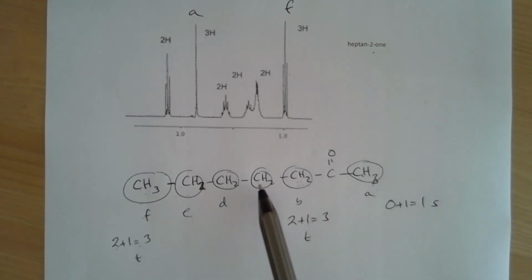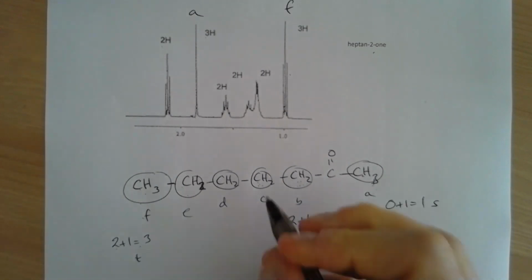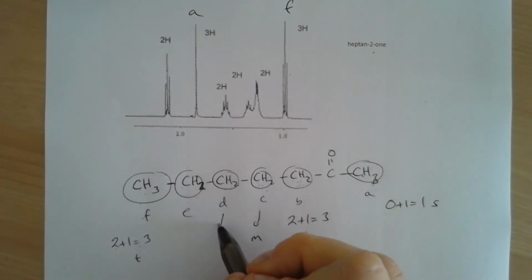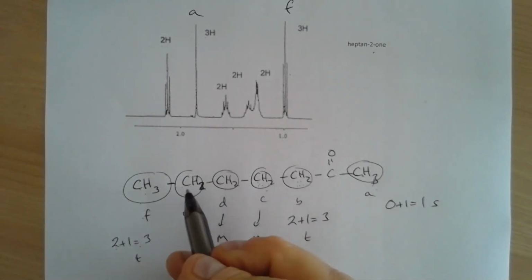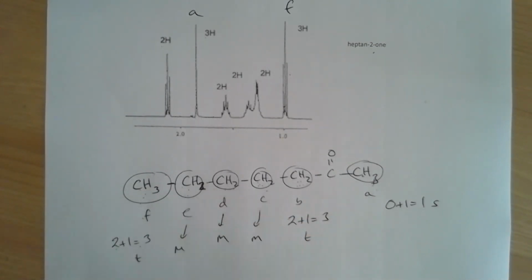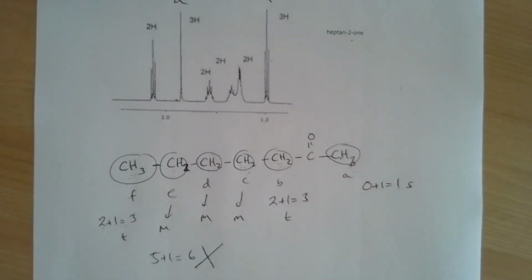Now beyond that, it gets more complicated, and there are ways we can explain it, but because environment C is adjacent to D and B, its signal is simply going to be a multiplet. D is adjacent to E and C, again its signal is going to be a multiplet, and E is adjacent to F on one side and D on the other, so it is going to be a multiplet. It's not correct to say that there's 3 here and there's 2 here, therefore it must be n plus 1, so 5 plus 1 equals 6. That is incorrect. There are other factors that are going to take place.